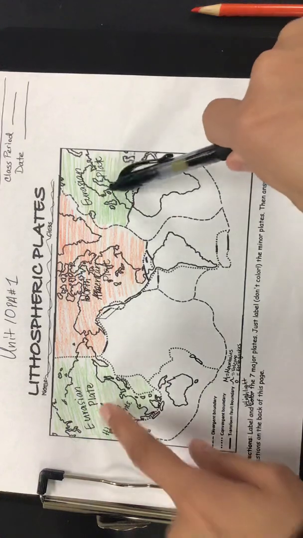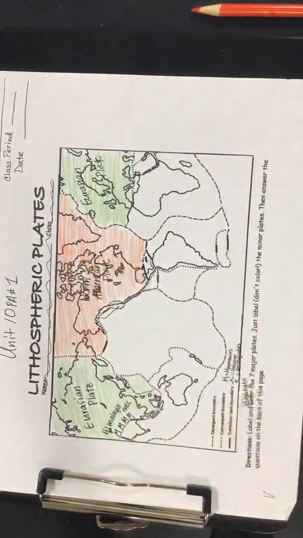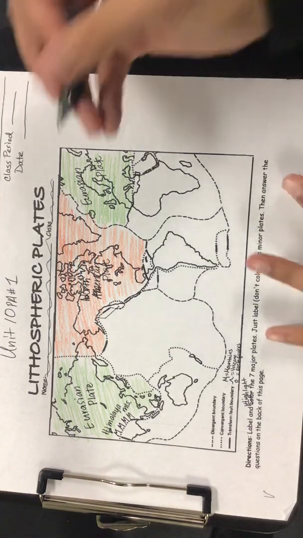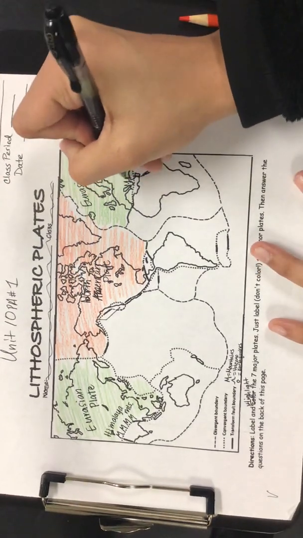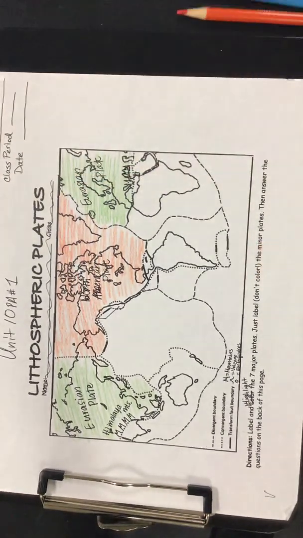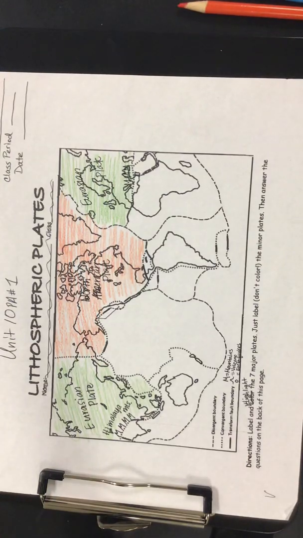Okay, so we have Eurasian plates, we have North America. All right. We also have some mountains that run right here. We'll just put M's, we won't put a name. Okay. We're going to move down here.